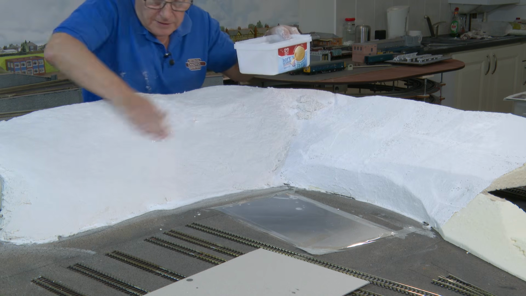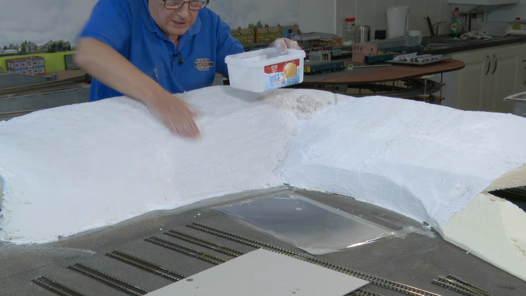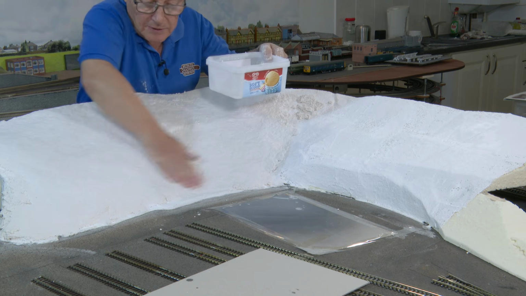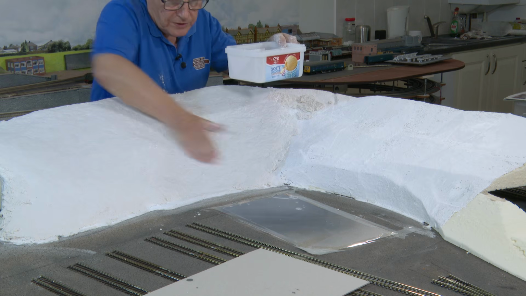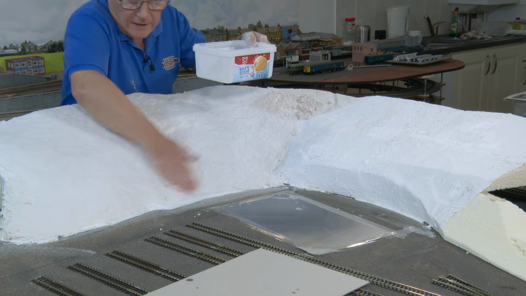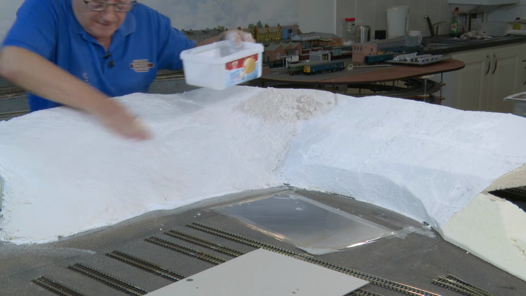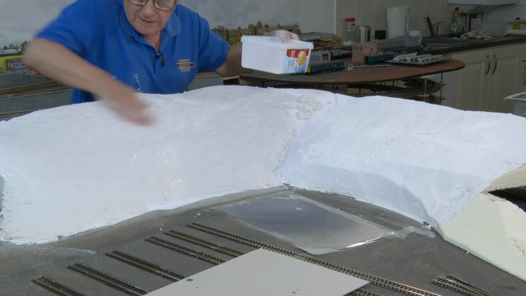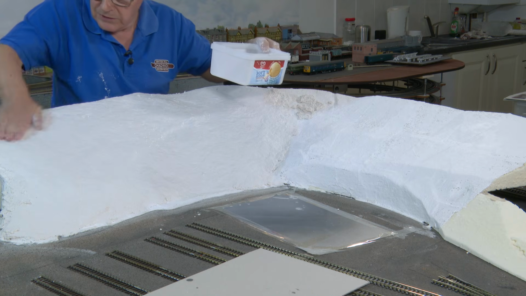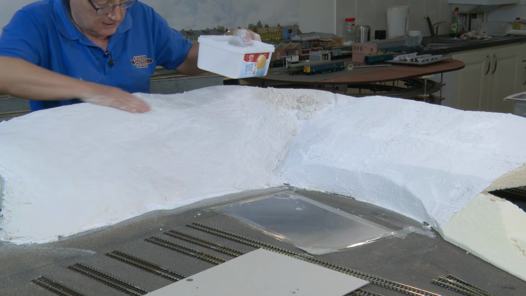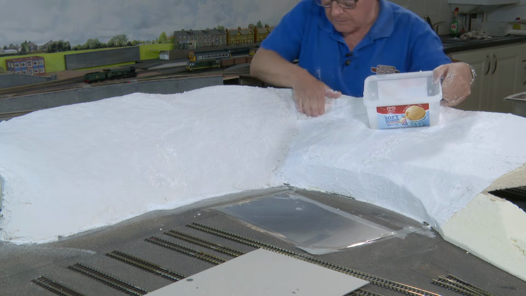By wetting my hand, you can move it around just a little bit more, and it becomes a little bit more smooth, if that's of course the effect that you're after, which obviously in this case I do. It does take a few days to dry out, so please don't think you can do this and then paint it the following day. It really just needs to go off in its own sweet time.